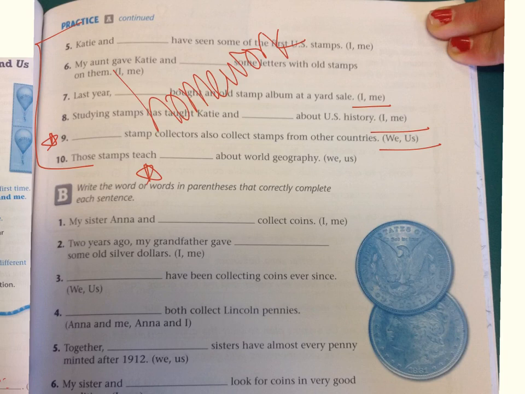Next is section B. It says, write the word or words in parentheses that correctly complete each sentence. So, once again, we're going to continue the exact same strategy that we used for section A. My sister Anna and blank collect coins. So the sentence is about my sister and I. I is going to be the correct usage of I and me. I, because remember, Anna is coming first and I is the subject.